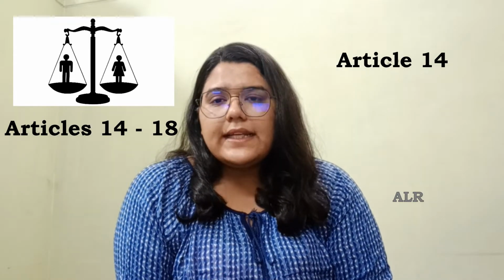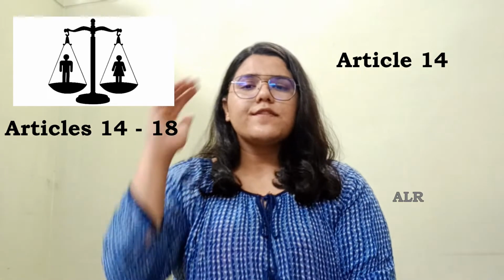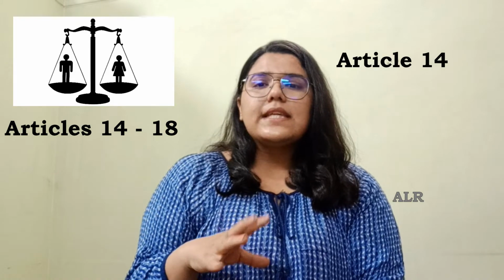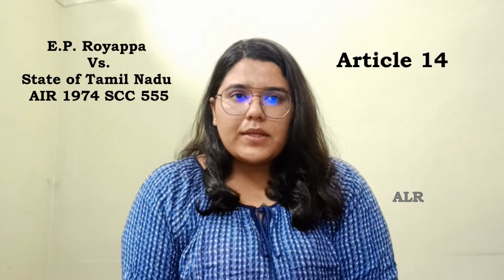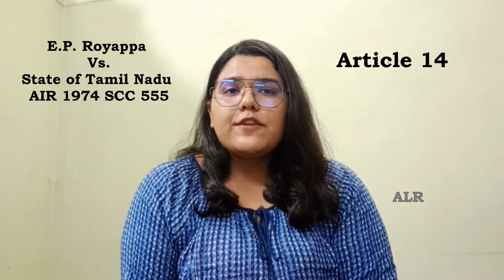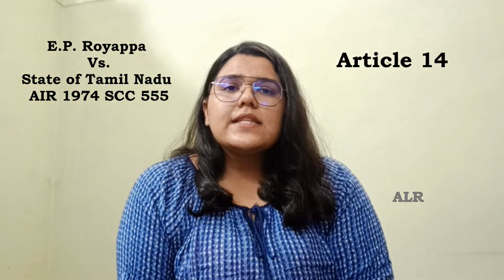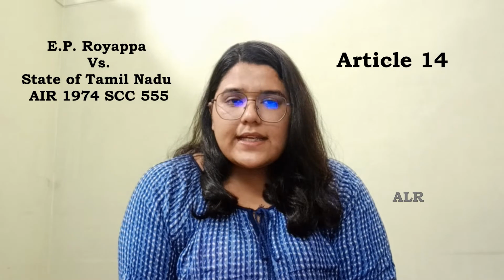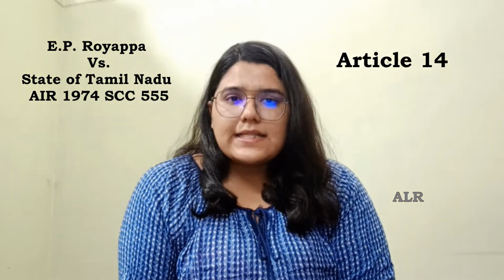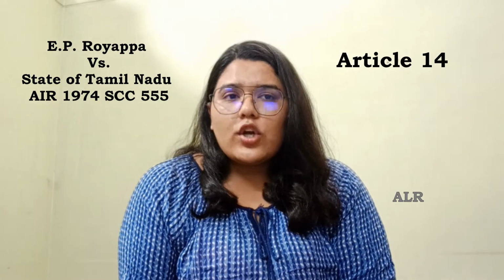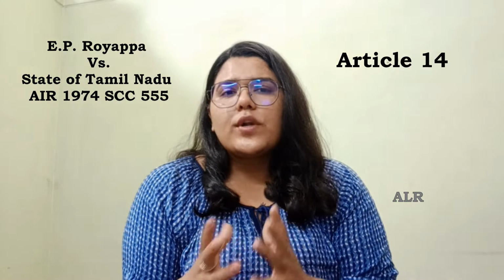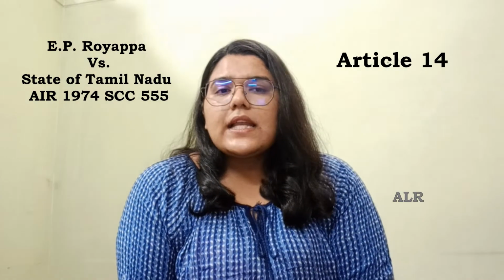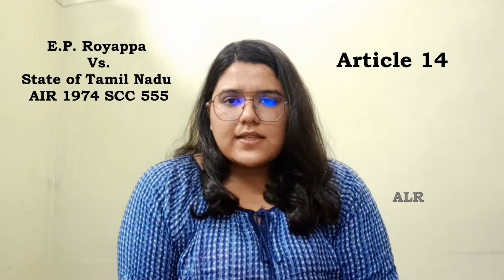It is a very leading and important case of Article 14. So the case is E.P. Royappa versus State of Tamil Nadu, a 1974 Supreme Court case. In this case, Justice Bhagwati stated that equality is a dynamic concept with many aspects and dimensions, and it cannot be cribbed, cabined or confined within traditional limits.